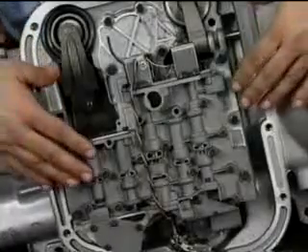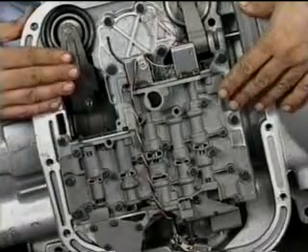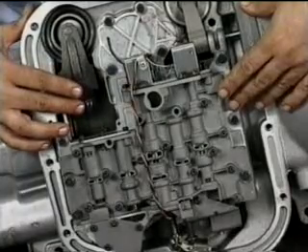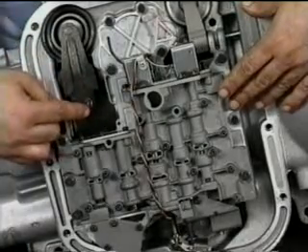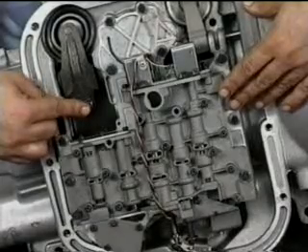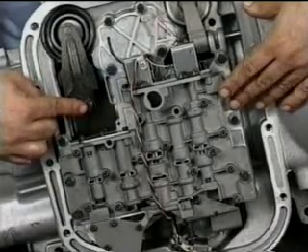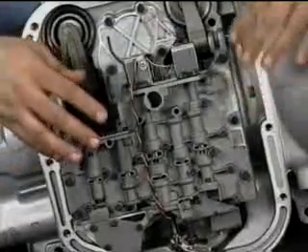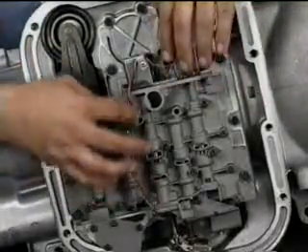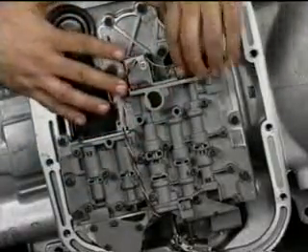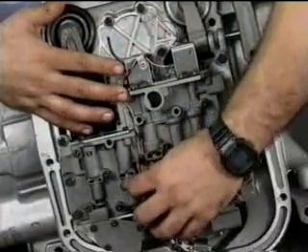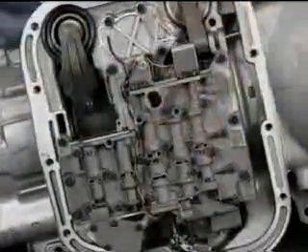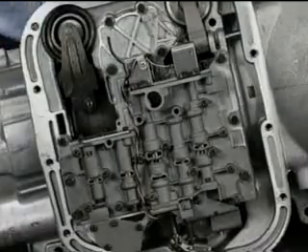Now that the valve body is installed, you can make an adjustment to the low reverse band by breaking the locking nut loose and tightening the adjusting strut down to 72 inch-pounds and backing the strut off 4 complete turns and then locking the nut. Then the filter is ready to be installed, and you want to be sure that your solenoid wires are routed correctly so as not to pinch these wires during the installation of the filter.